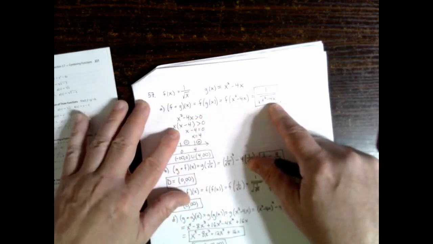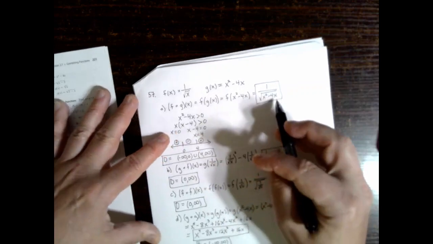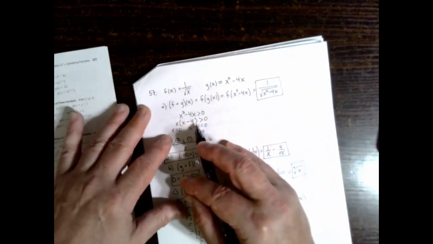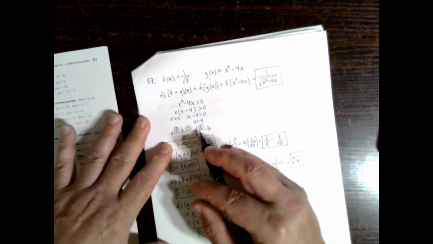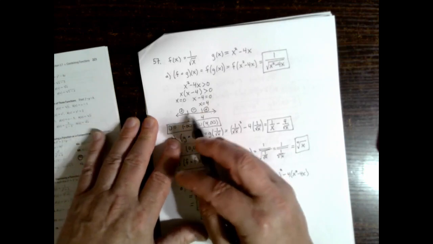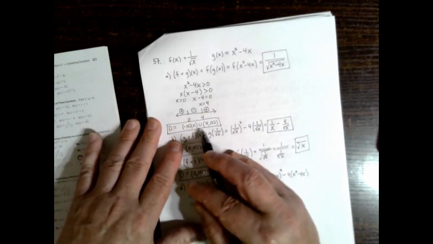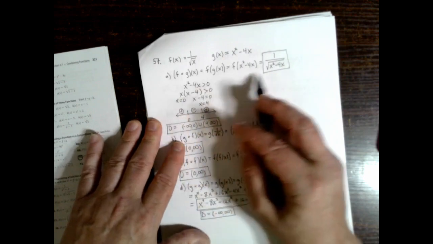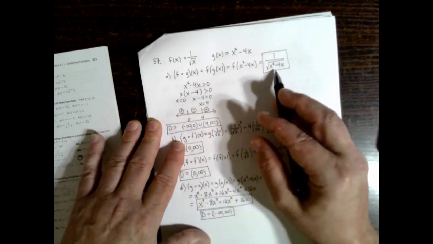And that's your answer. Now how do you find your domain? You set what's underneath the radical greater than 0 and solve, and you do the number line, dividing it up and picking places where it's positive. So minus infinity to 0 and 4 to infinity. Notice we're not including the endpoints because we can't let it equal 0. It's in the denominator.